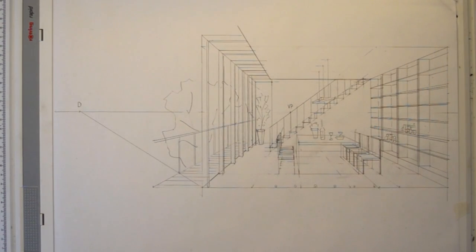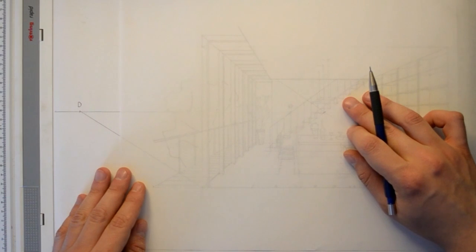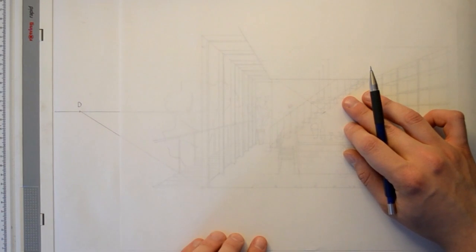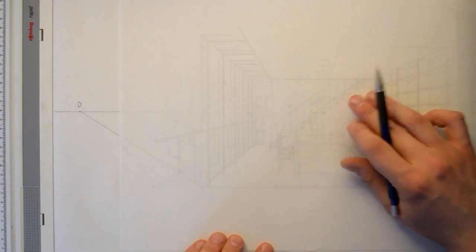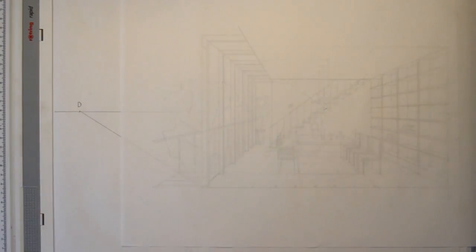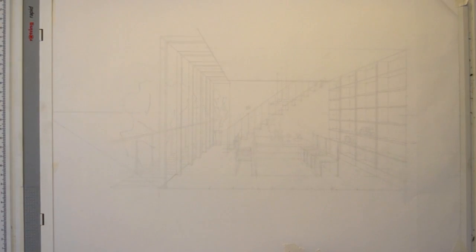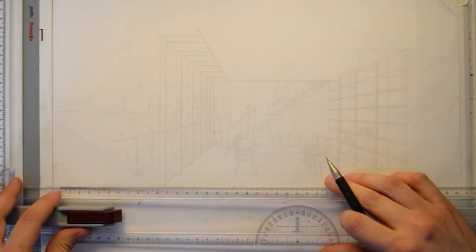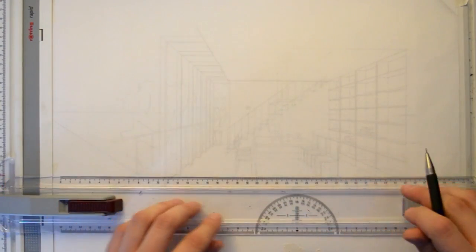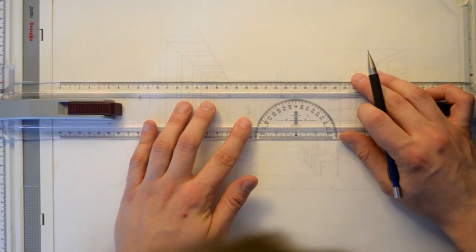Actually, what I want to do now is to center this current image that we have. Just gonna try to roughly put it in the middle and use masking tape to fix it. So ignore all the construction lines. Focus only on what you're gonna see in the final thing.